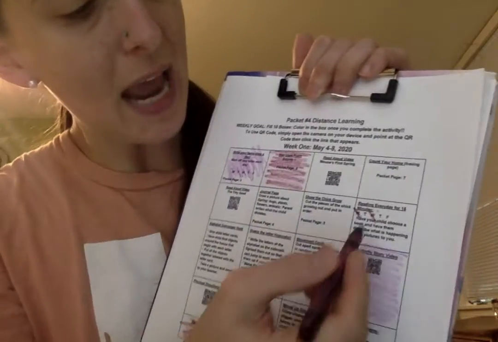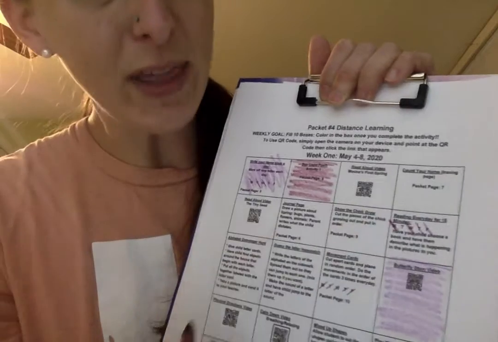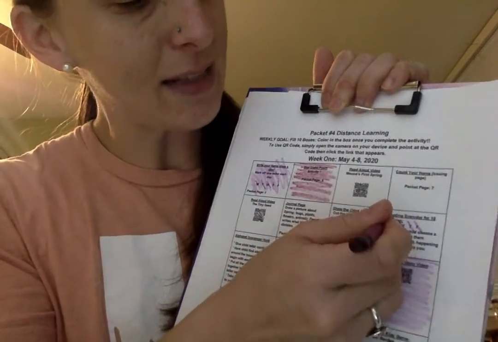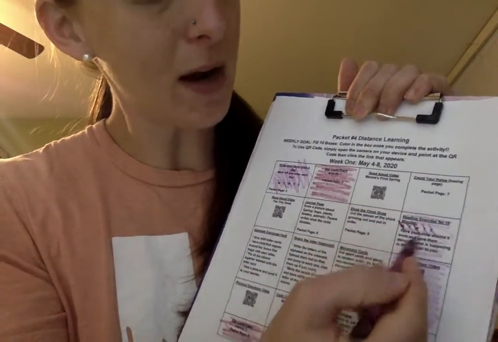The next activity is reading every day. Okay, so pretty self-explanatory, but just let your child pick a story and you can read it to them. An older brother or sister could read to them, or they can even grab their favorite book and look at it independently for 15 minutes a day. And that's another one where you're going to go through each day and mark it off. So when they've completed all 5 days, then they can color in the box.